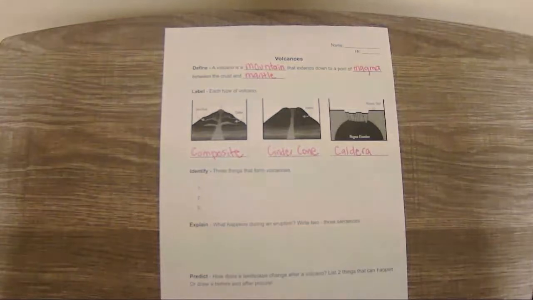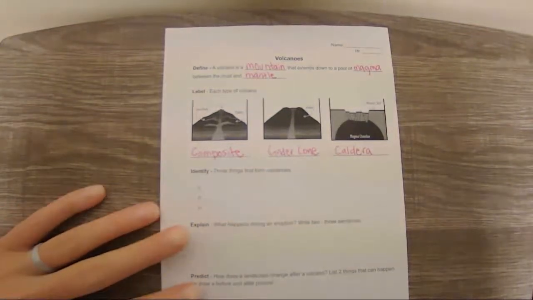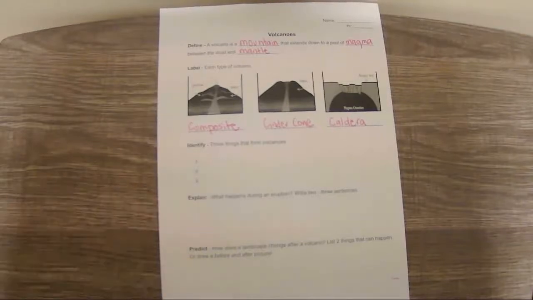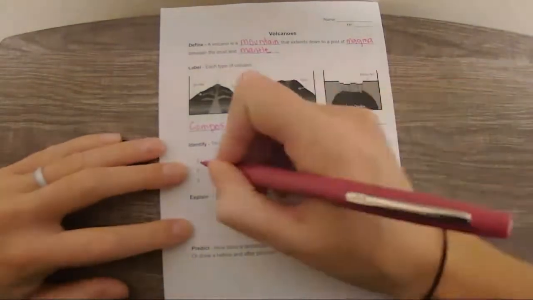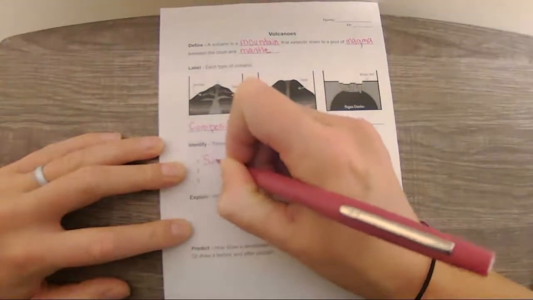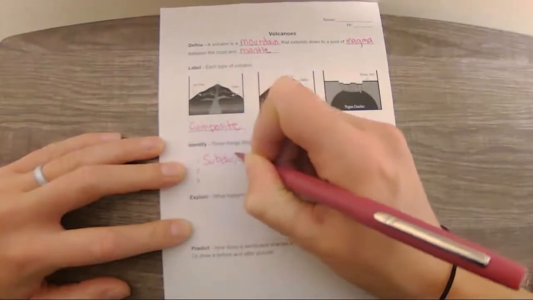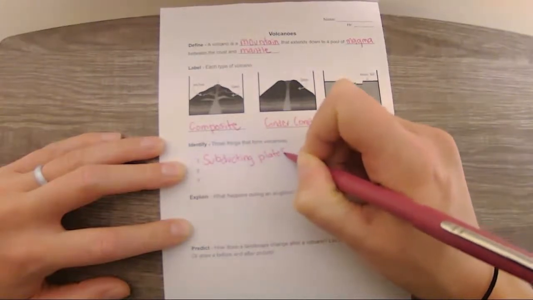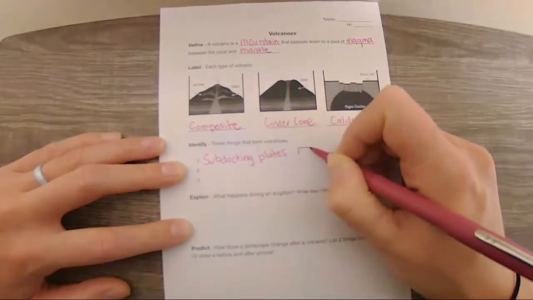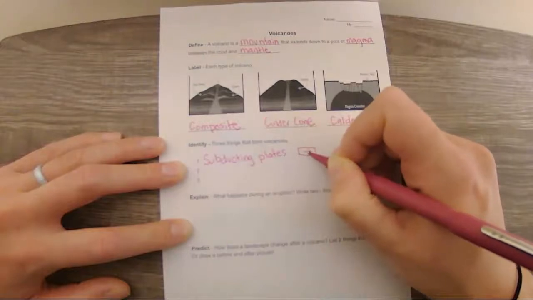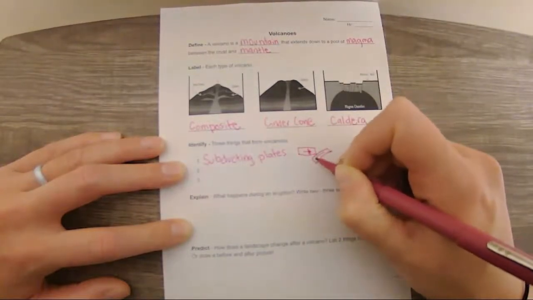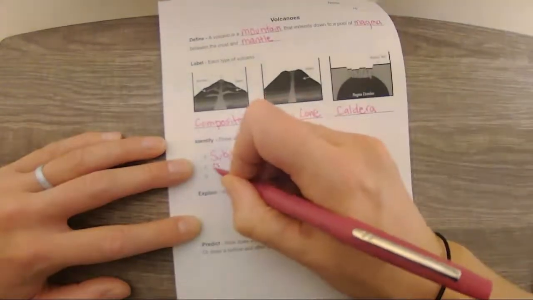Now, the next thing we need to do is identify 3 things that form volcanoes. So 2 of these are ones we talked about in our plate tectonics, which are subducting plates and diverging plates. Subducting plates. And you can even draw a picture if that helps you remember. That's where one is going this way, one's going underneath. And then diverging plates.